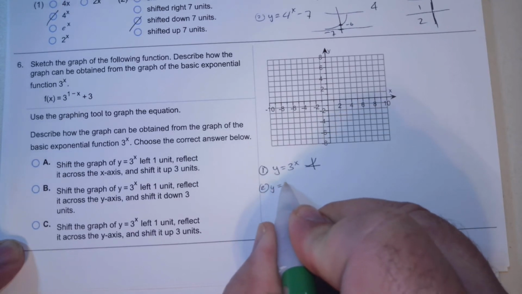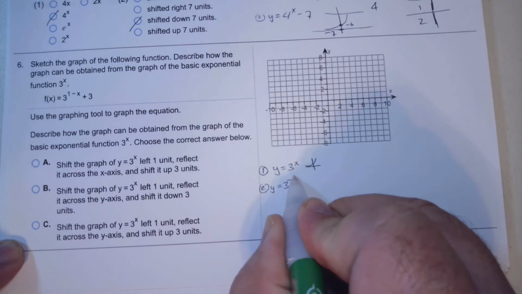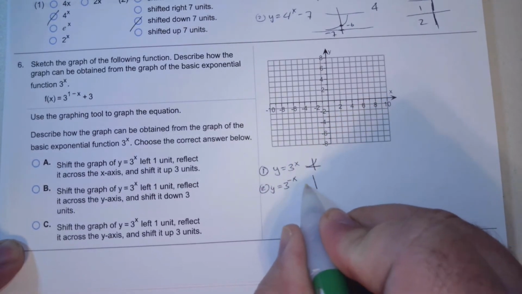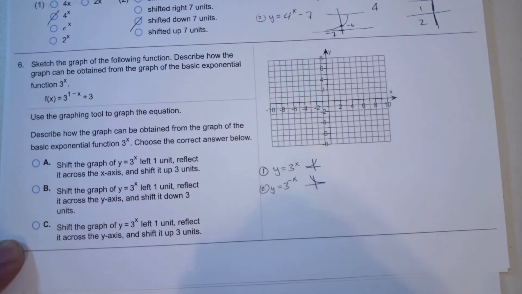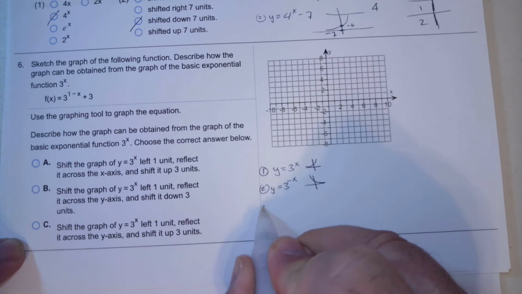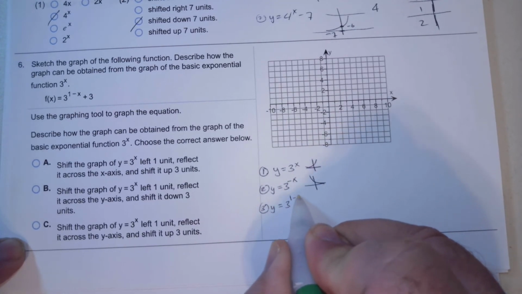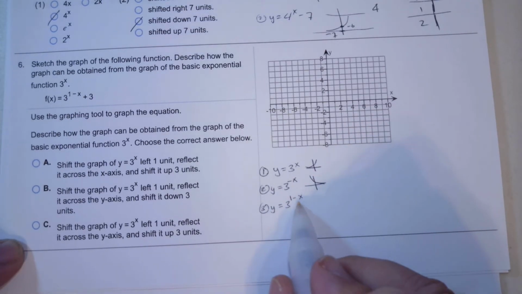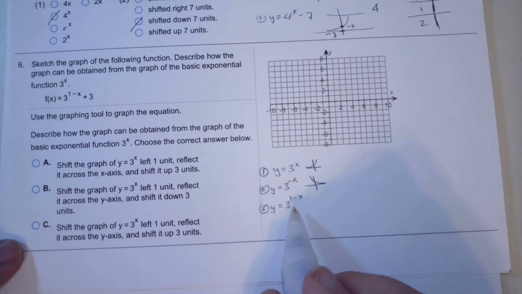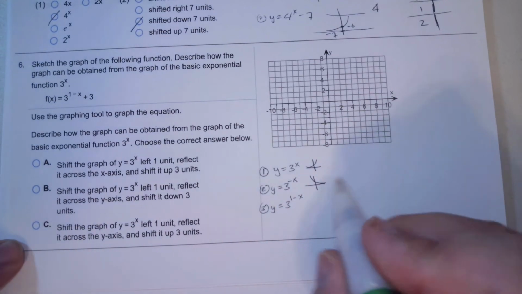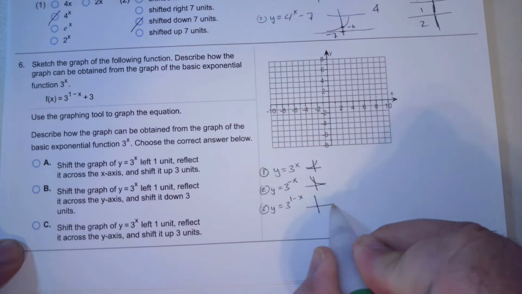Now the first transformation is it turns negative. When it turns negative, it flips across the y-axis. Now, what happens here? Which direction does it shift? It shifts to the right 1 space.